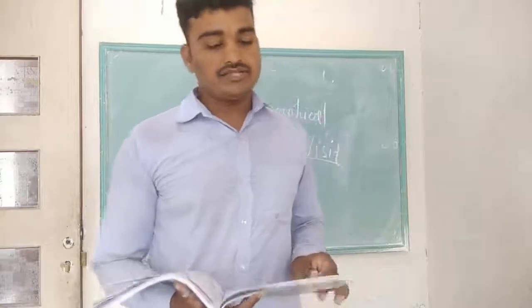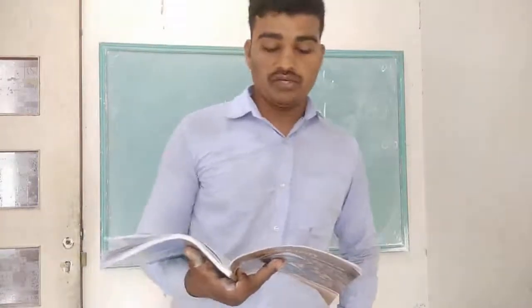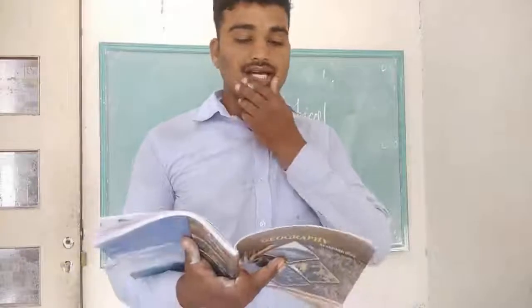Next one we are going to see: name the place having a population of 1 lakh on the map. So 1 lakh population is shown on the map. The name of the place is Achalpur. So Achalpur city has 1 lakh population. That's why we are using a little bit larger circle, meaning dot. Okay. Next one, third question.